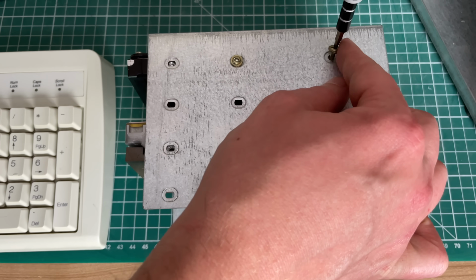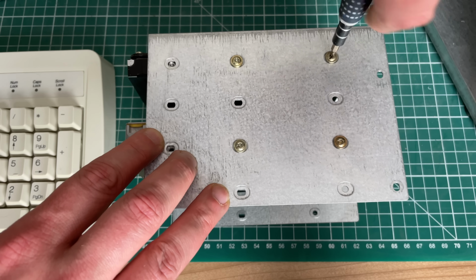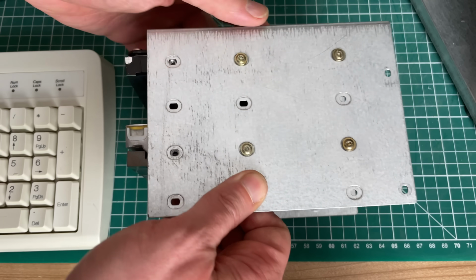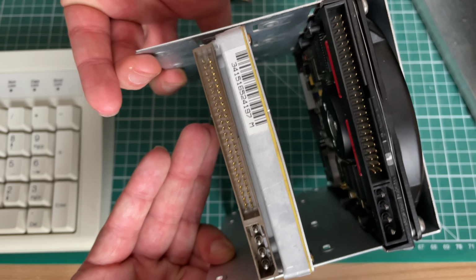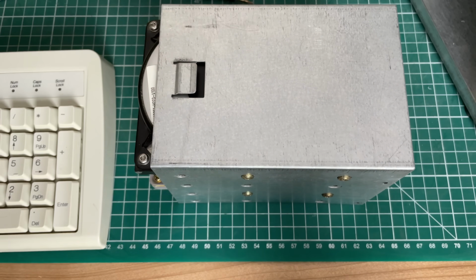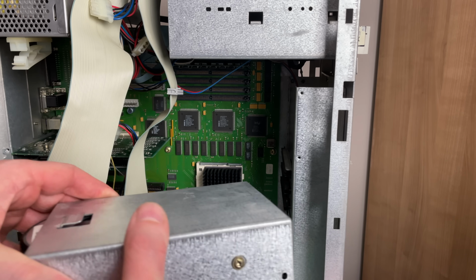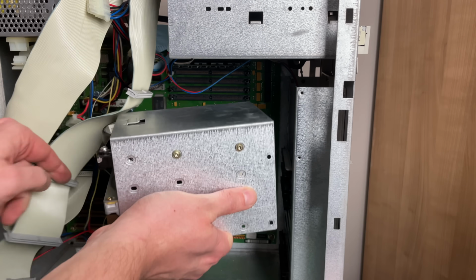As far as the hard drives are concerned, the bottom one is a Quantum Fireball. I have terminated that one and I have assigned it SCSI ID 0, and the one on top of that is the Connor hard drive, which has failed, but I'm going to be trying to read out the data from that drive in another video, and that one has been assigned ID number 1.